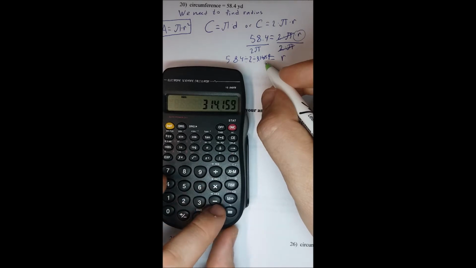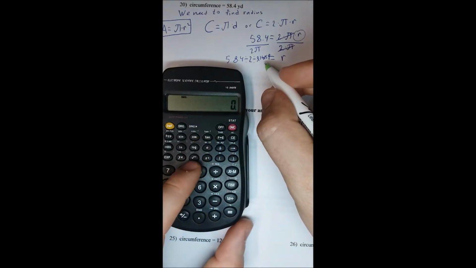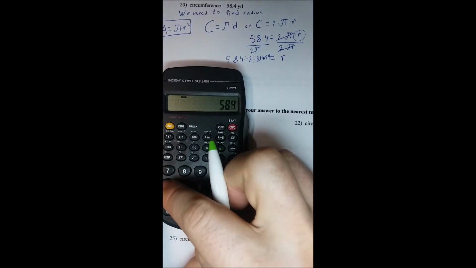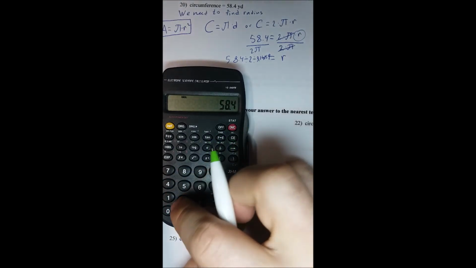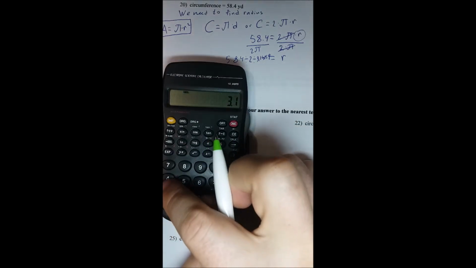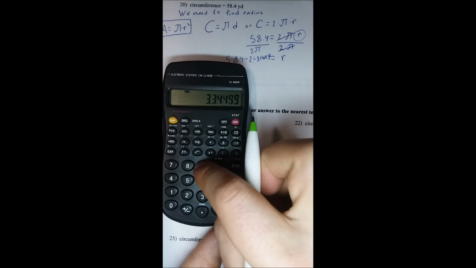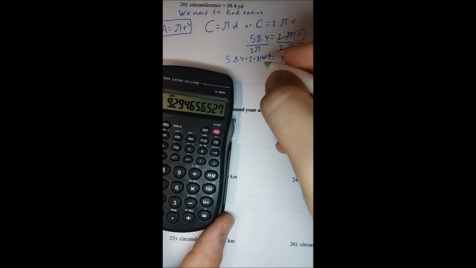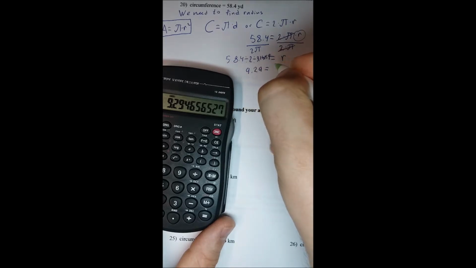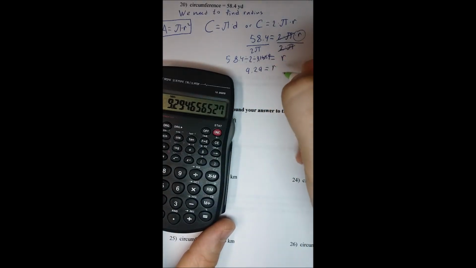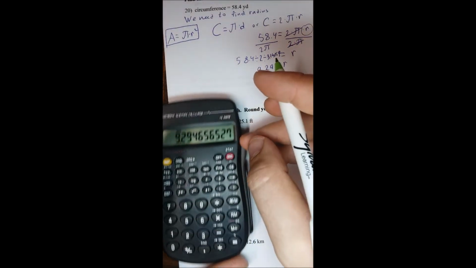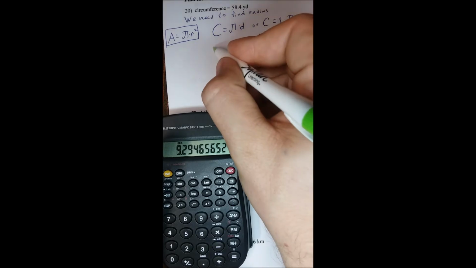So we're going to go with 58.4 divided by 2 divided by 3.14159 equals, and I get 9.29 equals radius. So my radius is 9.29. And now I can plug it into our formula. So that was our step 1.